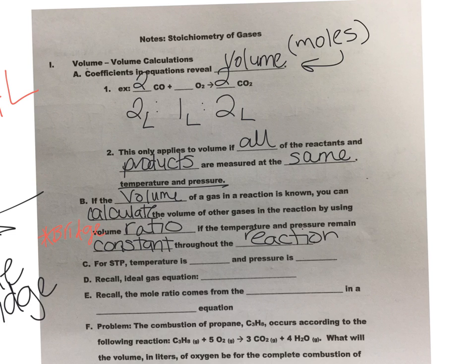Okay, so for STP, what is the temperature? 0 degrees Celsius. And we know that when we plug that into ideal gas law, it has to be in Kelvin. So don't forget 273 Kelvin. And pressure is 1 atm, or anything that's equal to that.